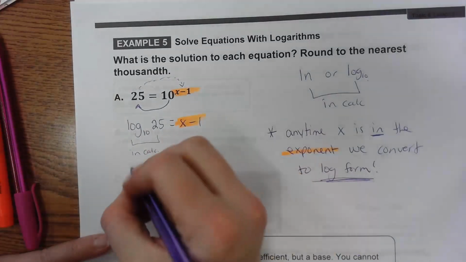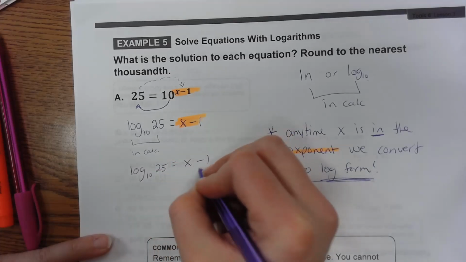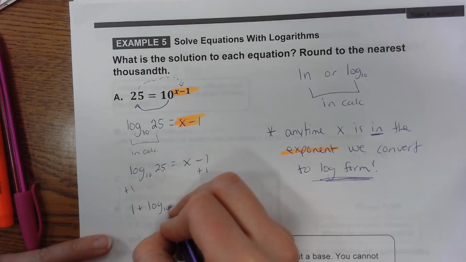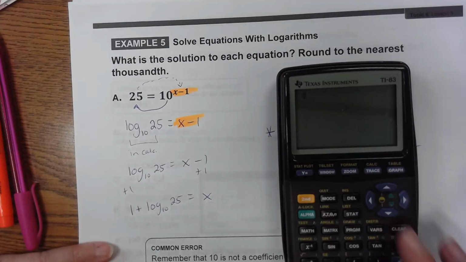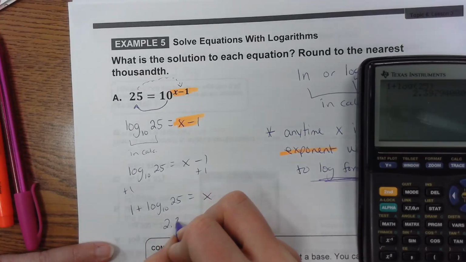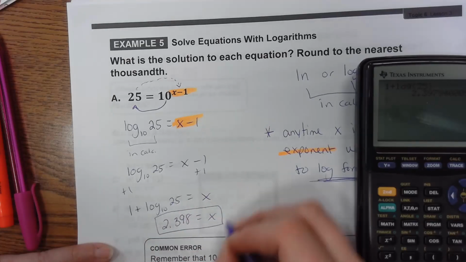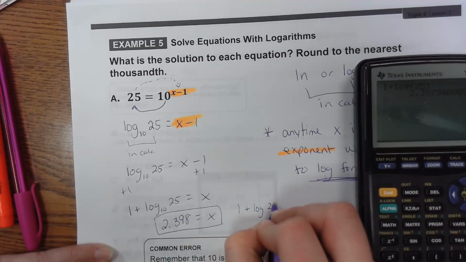First I'm going to solve this by adding the 1 over. So we're going to write 1 plus log 25 into our calculator. I should get approximately 2.398 for x. So in your calculator, it's going to look like 1 plus log 25.